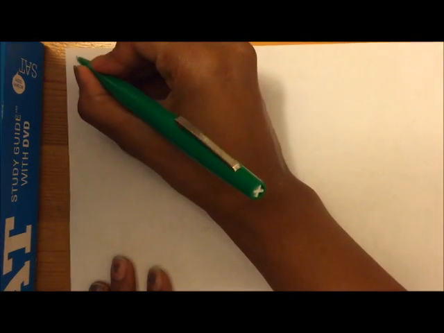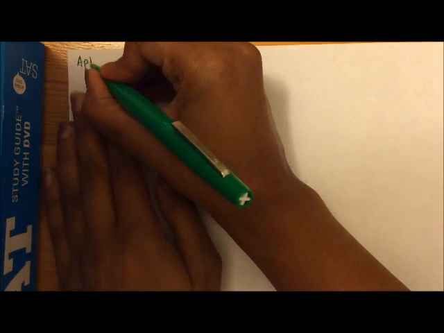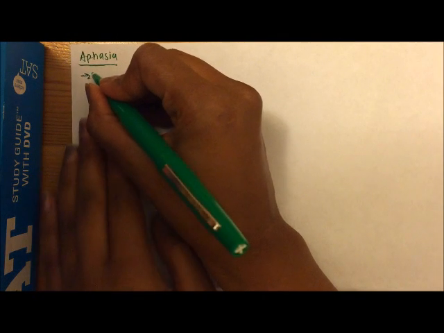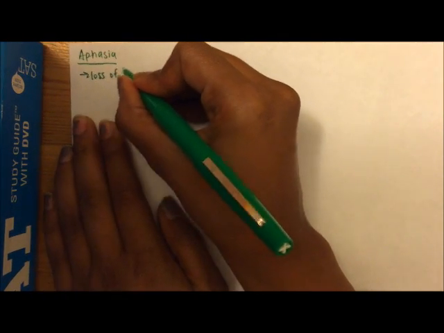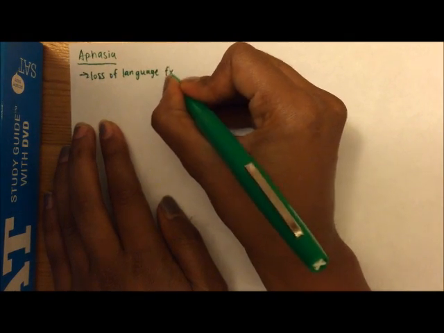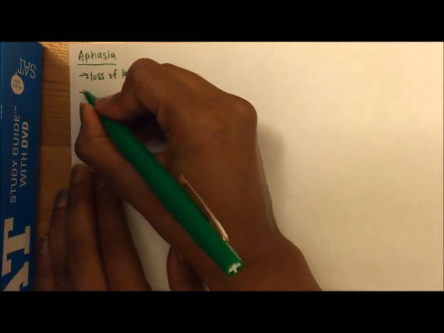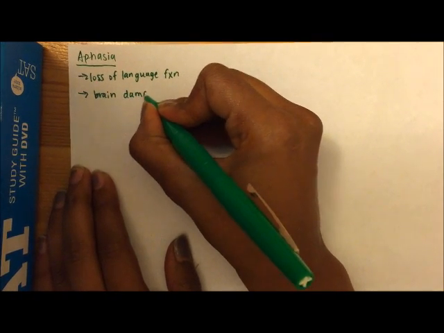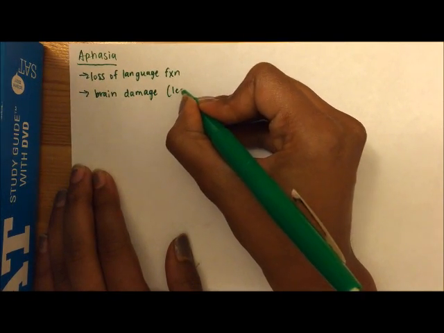Today we're going to talk about something called aphasia. Aphasia is a condition that people can have when they have a sudden loss of language function. Usually this is due to some kind of brain damage, and I want to say that this brain damage generally tends to happen on the left side.